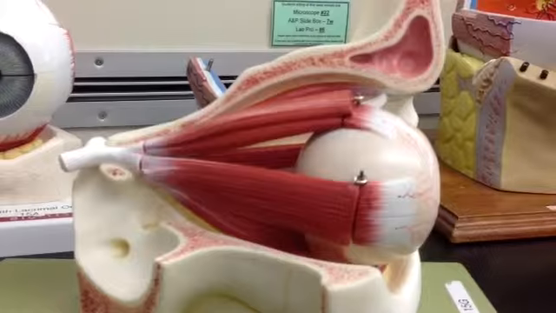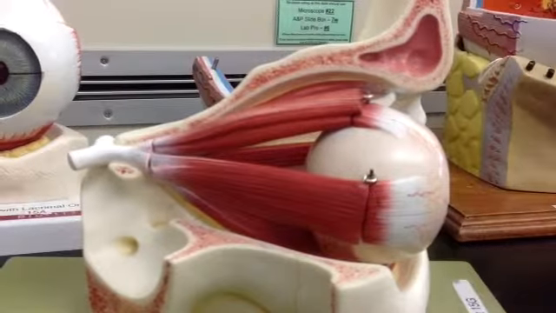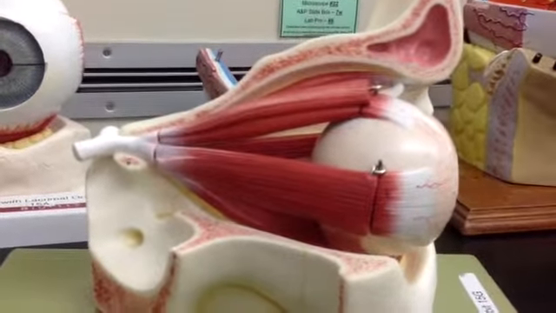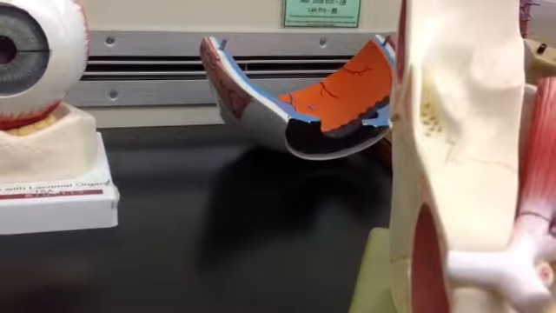None of these models show the cranial nerves to the eyes. All it shows is the optic nerve. For the cranial nerves, you'd have to get a brain and stick a brain on it.